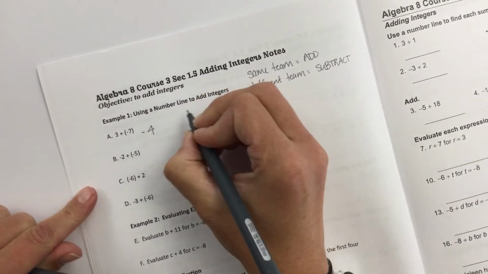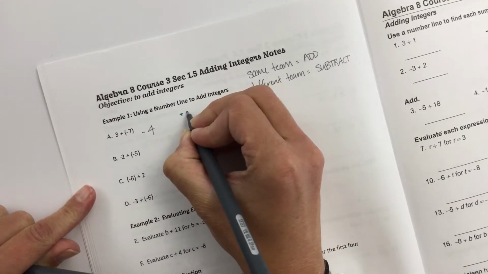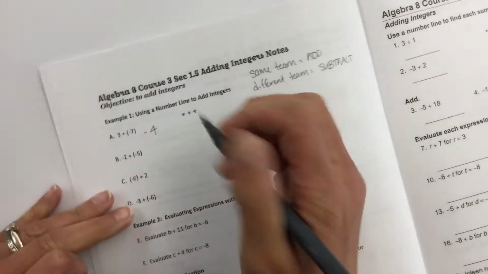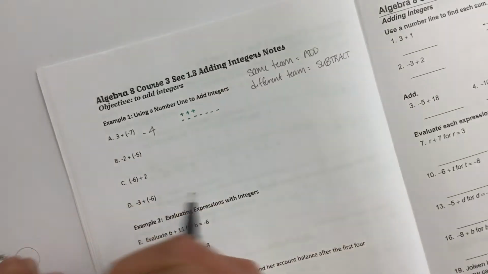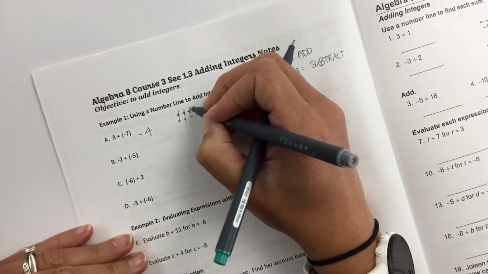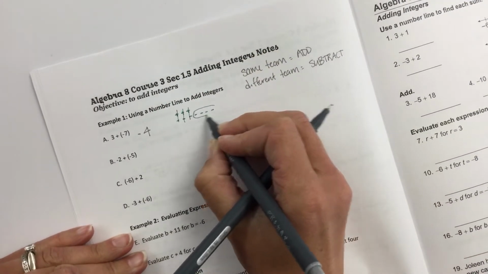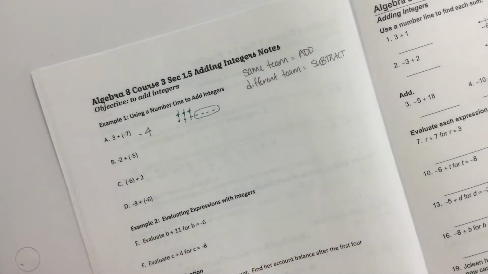And just visually, just to remind you guys, I do plus, plus, plus. There were 3 on the positive team. There are 7 on the negative team. These cancel each other out. So what's left are 4 negatives.